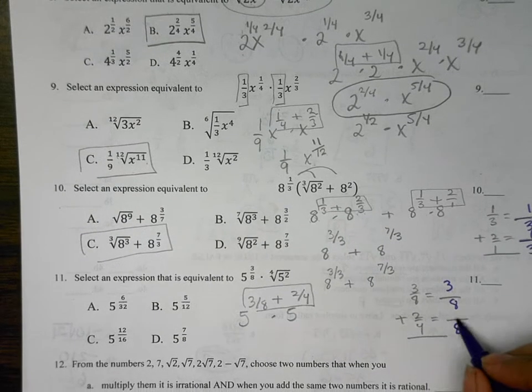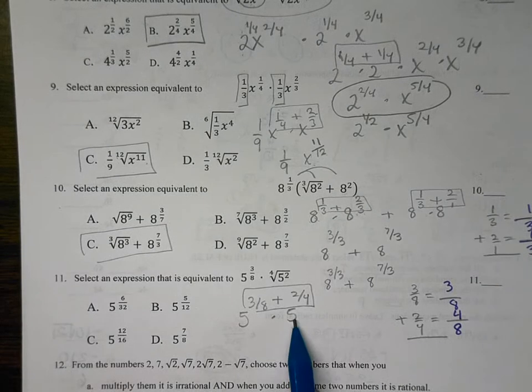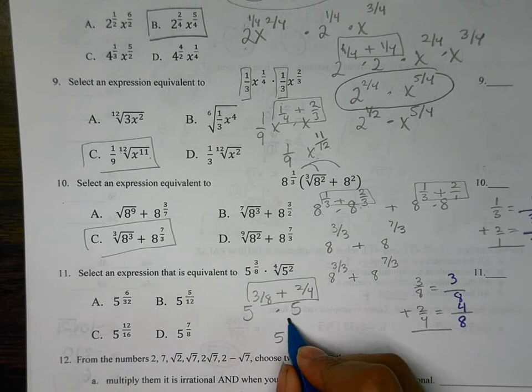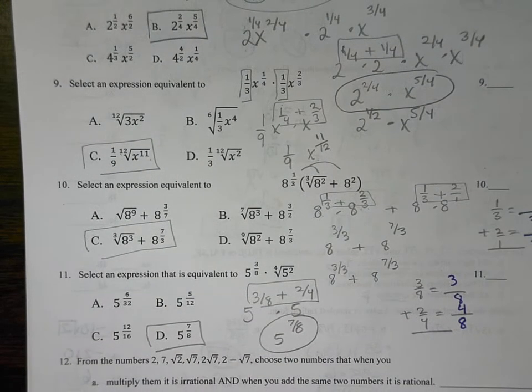He is correct. 3/8. What does this become? That's 4 over 4. And so you add them. And do I multiply the 5 times 5, or does it stay 5? Stays 5. 5 to what power? 7 over 8. What answer? D.